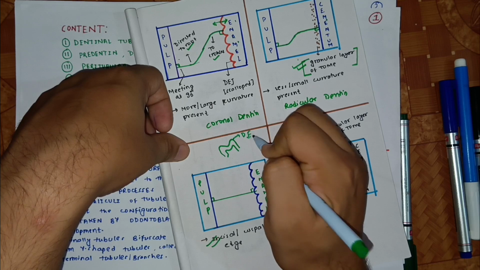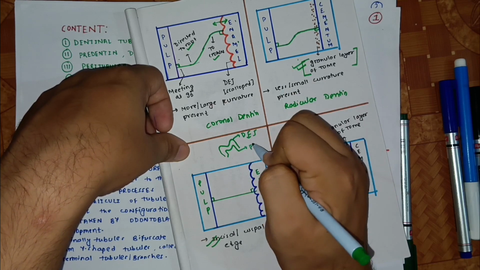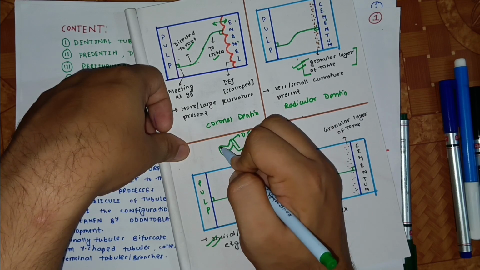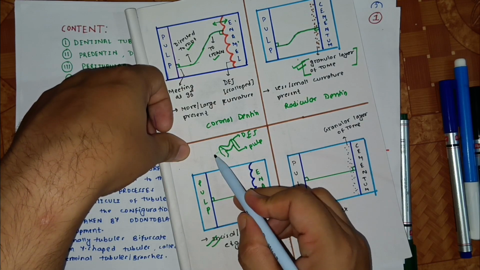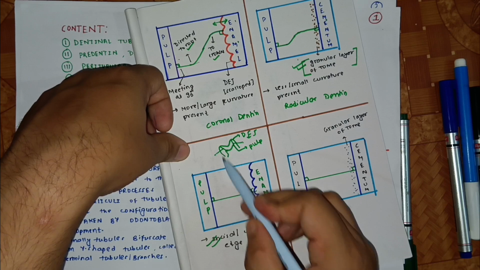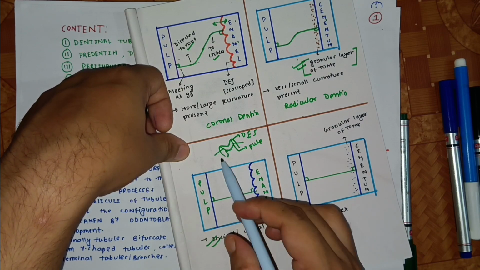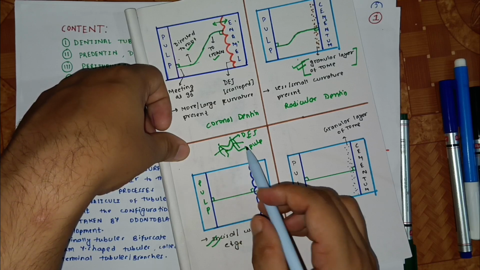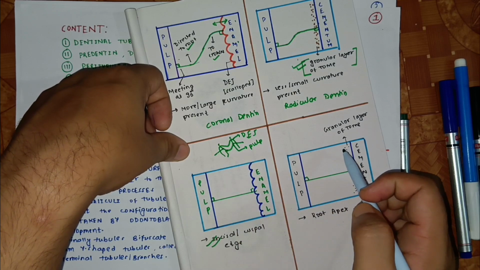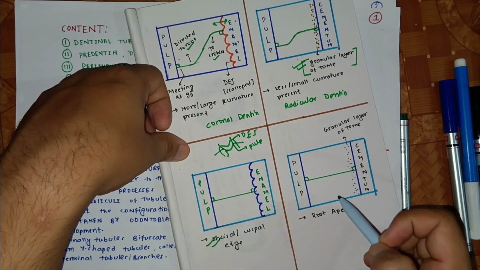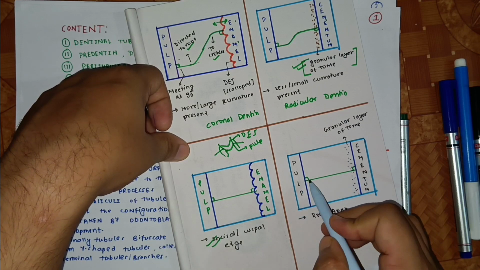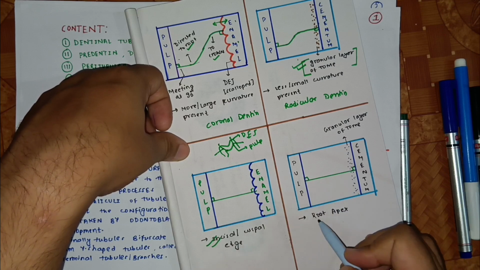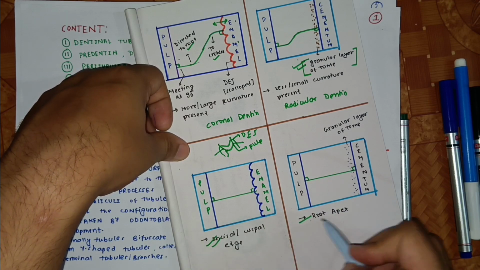So this is the dentino-enamel junction, and this is the pulp, the junction between the dentin and the pulp. At the cuspal region or the incisal region, as I have drawn here, there are straight dentinal tubules present. Similarly, in this radicular dentin near the granular layer of Tomes, we can see the dentinal tubules straight here too. So it is also straight on the root apex side. You should remember those two points.